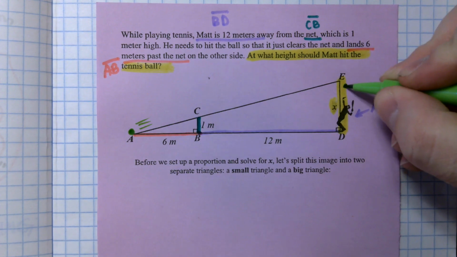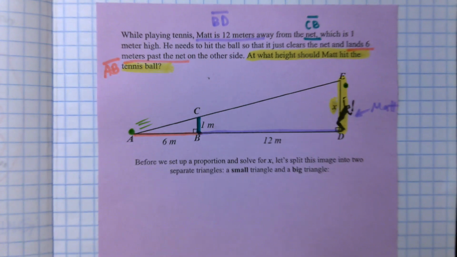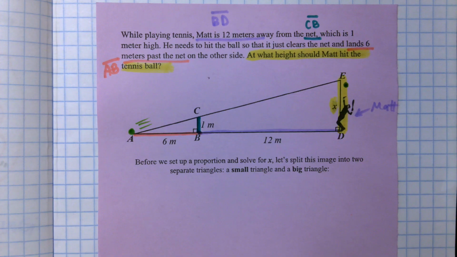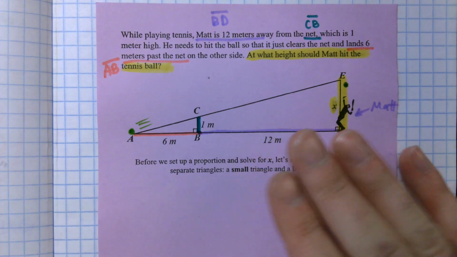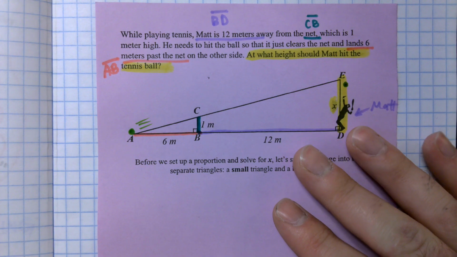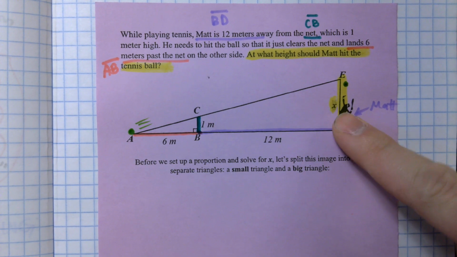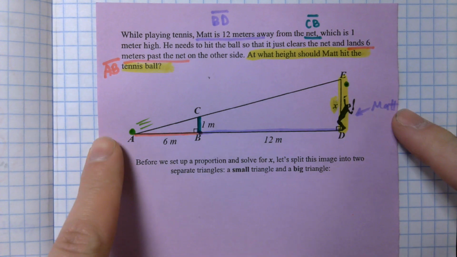Just like with any word problem, any problem with a specific context, if we don't understand what the problem is talking about, we're not going to understand what we're solving for or what to do. Are there any questions about the context? Even if you have no idea what tennis is, hopefully you at least know that you throw the ball up and hit it over the net, right? So that's what we're dealing with.